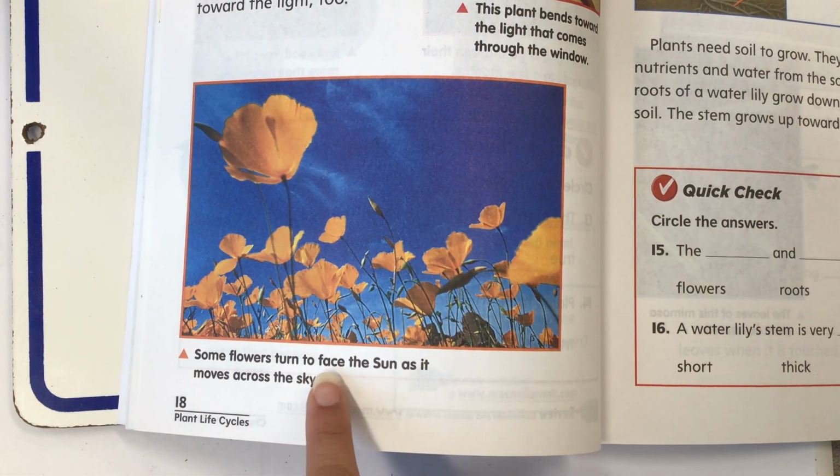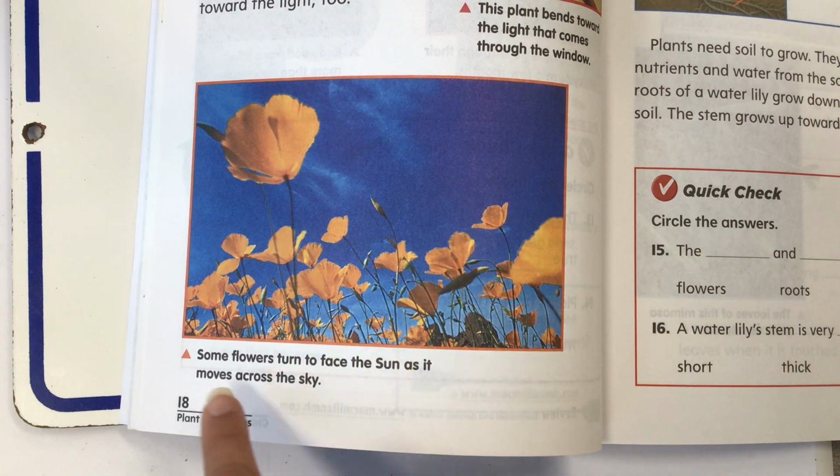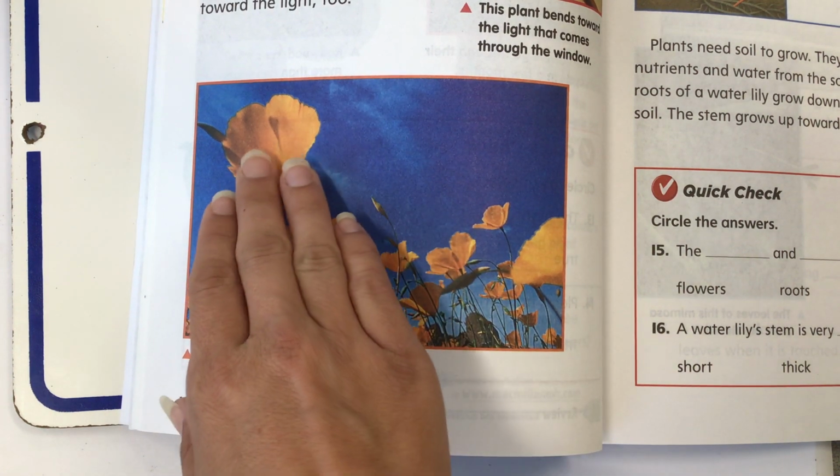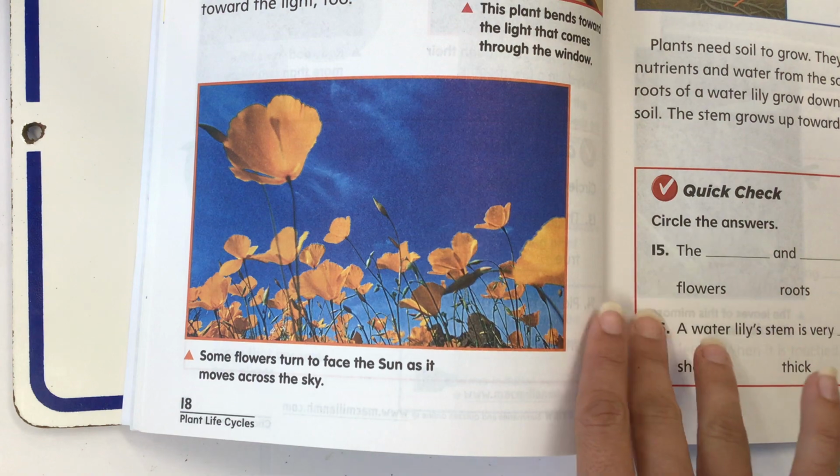Some flowers turn to face the sun as it moves across the sky. So these flowers are facing this way, and as the sun moves, they're going to move too. Pretty cool.